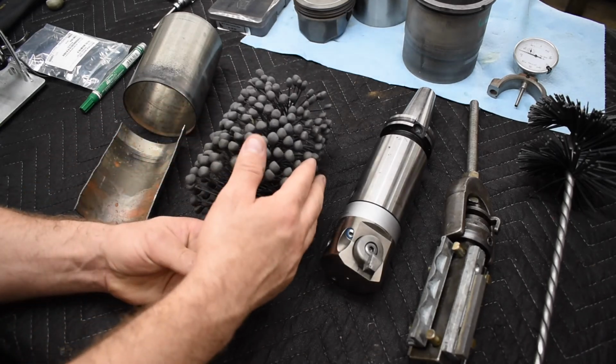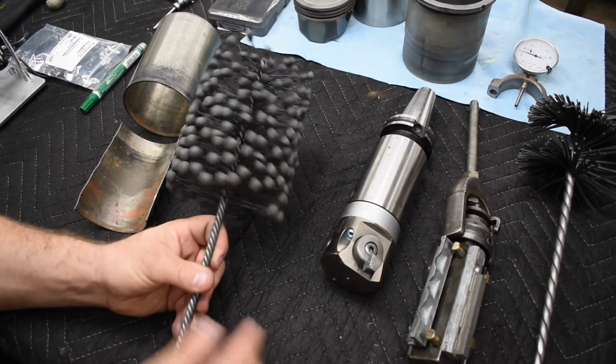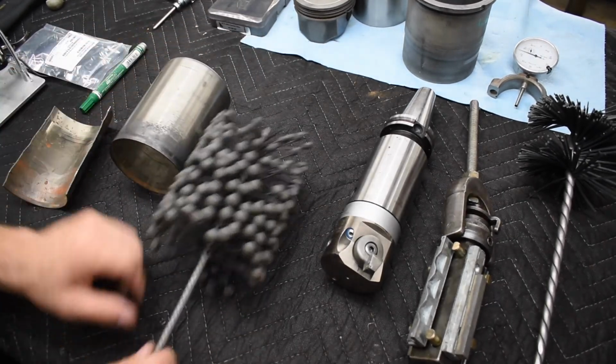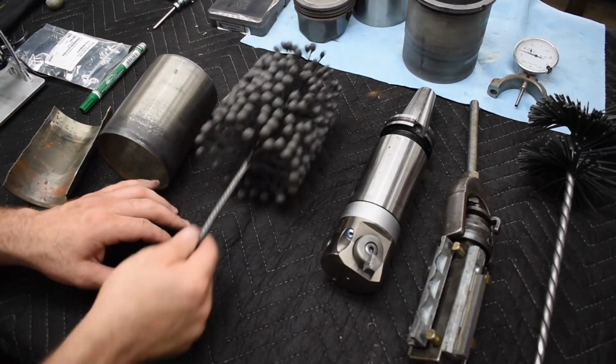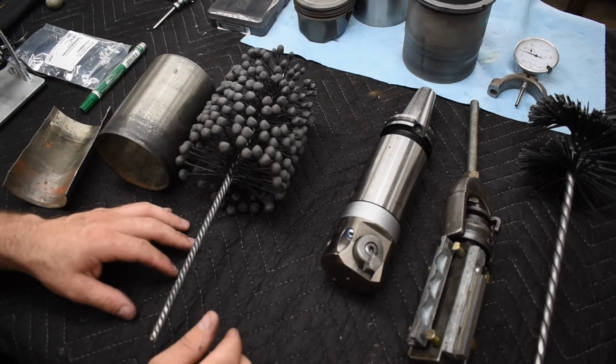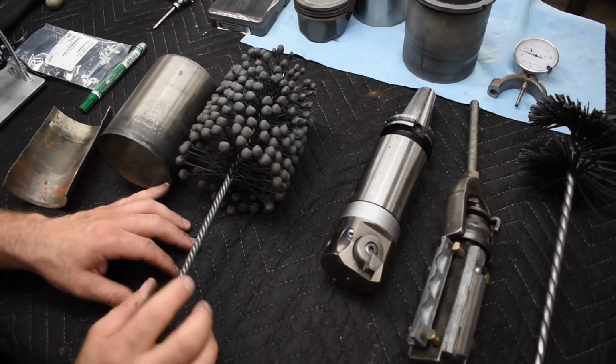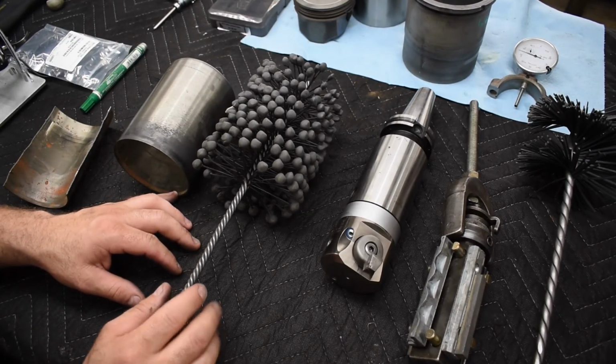So this guy is basically just a big old sandpaper tree, and you're going to shove it in the cylinder, turn it on a drill, and stroke it up and down. Now it's very difficult to make crosshatch with this, with a slightly oversized or undersized ball hone, but you can.